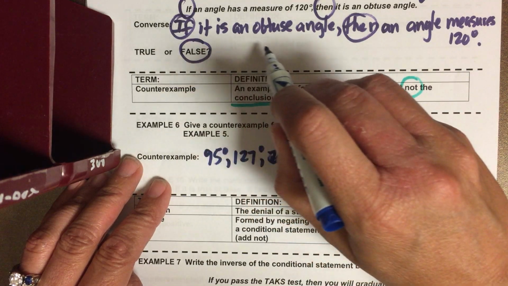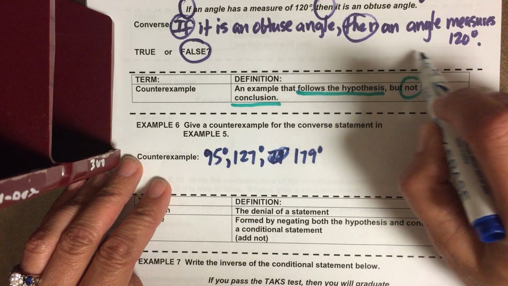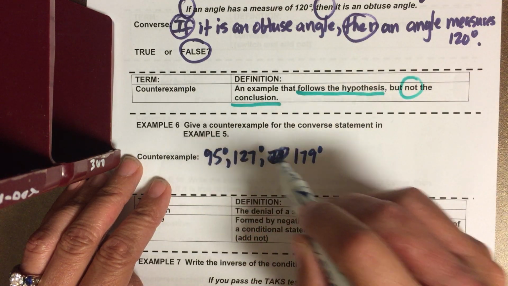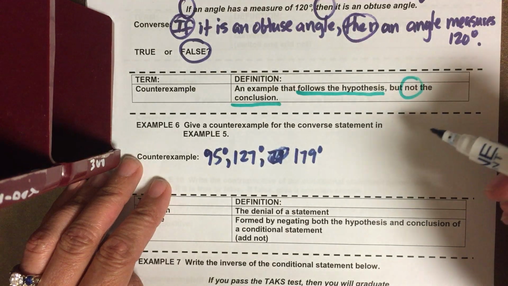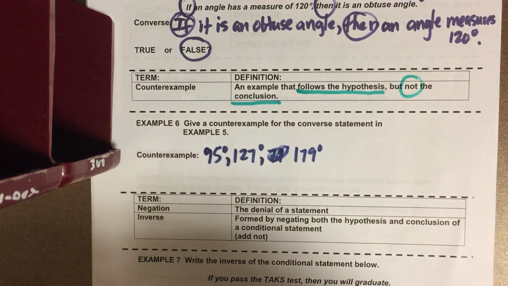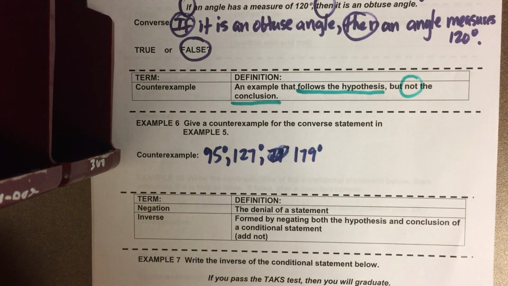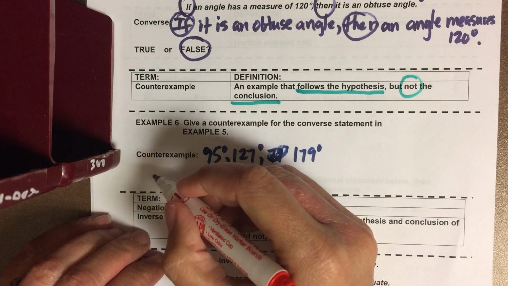So they fit the hypothesis, being obtuse, but they don't fit the conclusion. The angle has to measure 120. These aren't 120, but they're obtuse. So these are counterexamples that show that my original is not correct. Let me give you another one. Okay.